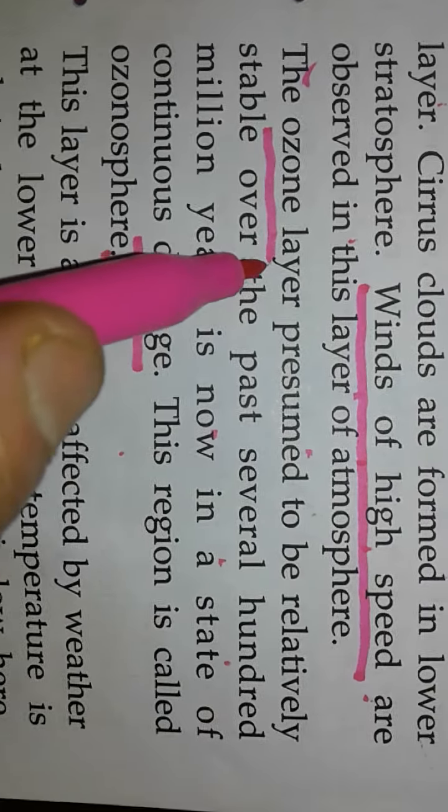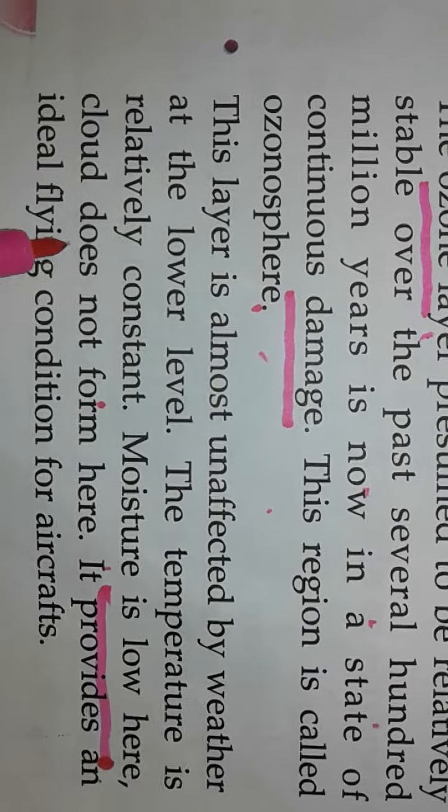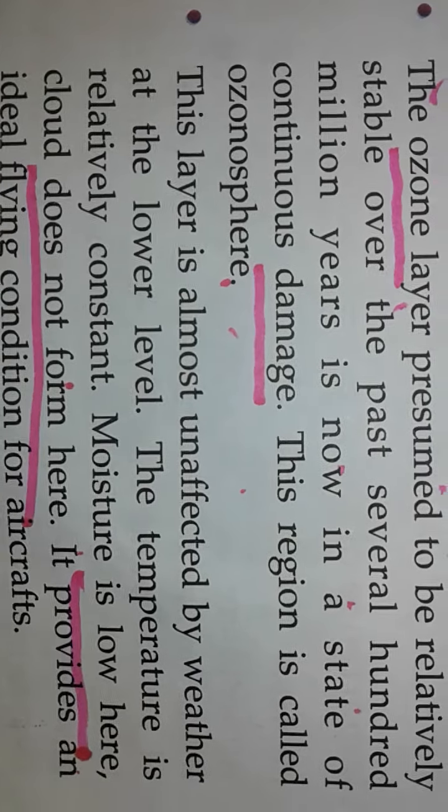Next point. This layer is almost unaffected by weather at the lower level. The temperature is relatively constant. Moisture is low here. Moisture will be low in the stratosphere. Clouds do not form here. It provides an ideal flying condition for aircraft. Aircrafts will fly in the stratosphere.